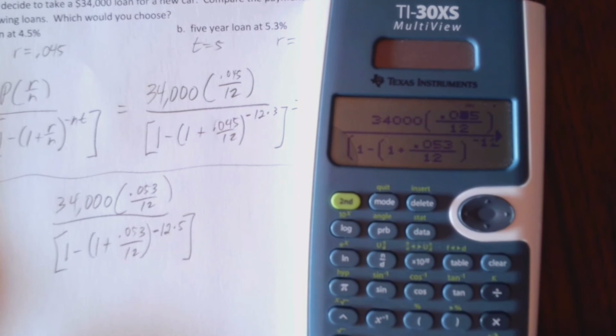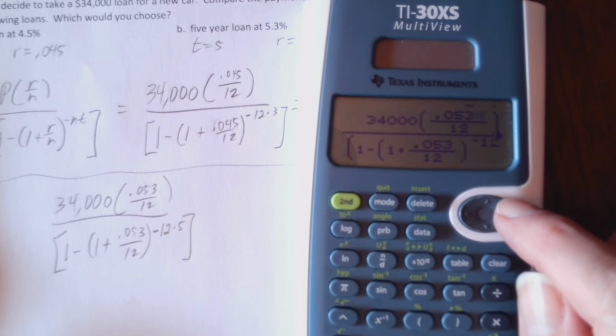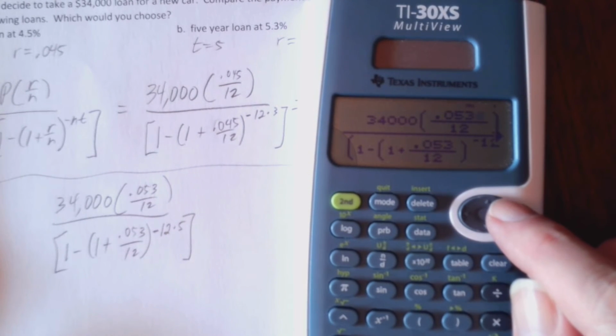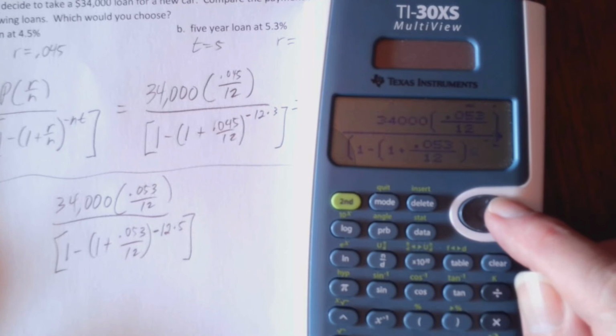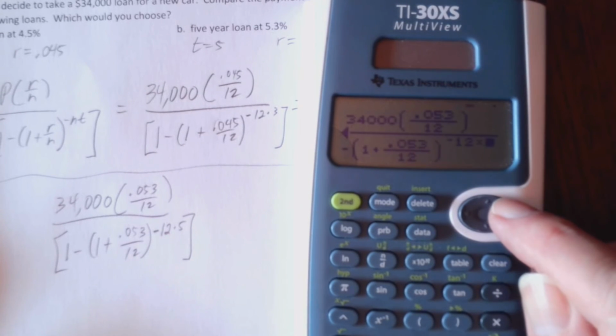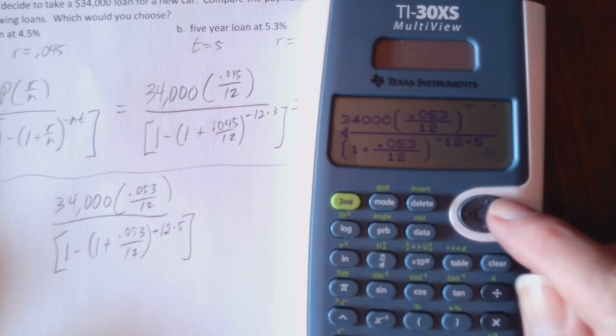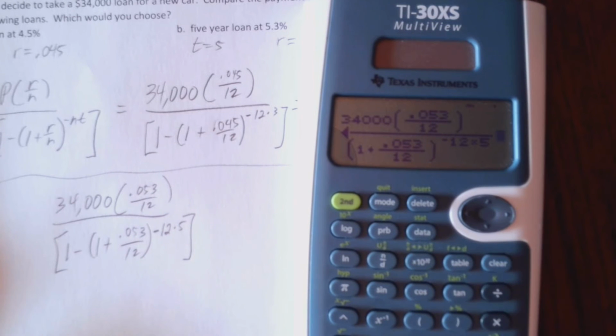So 0.053. You can see I've changed my rates to 0.053, and the time, which was negative 12 times t, is now 5. I just got to keep arrowing. You can see it there, the 5. And so now let's go ahead and hit enter.